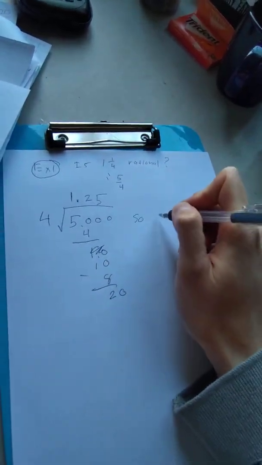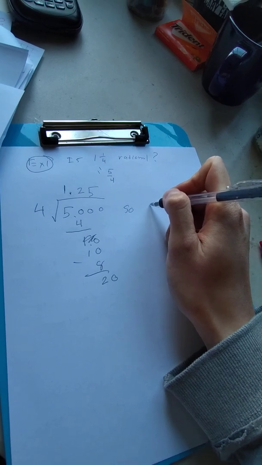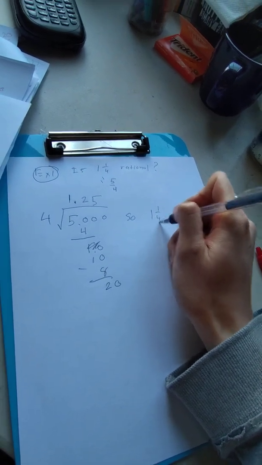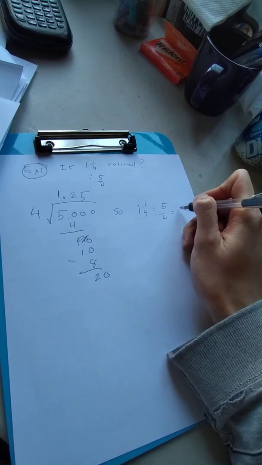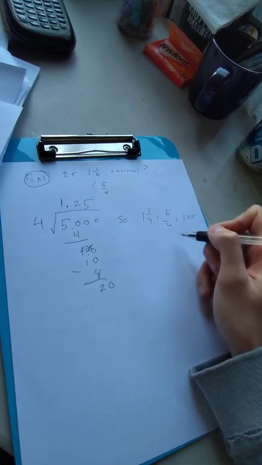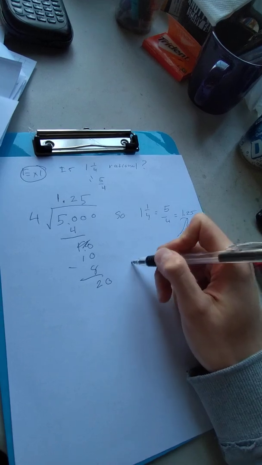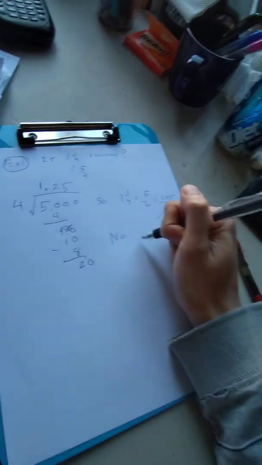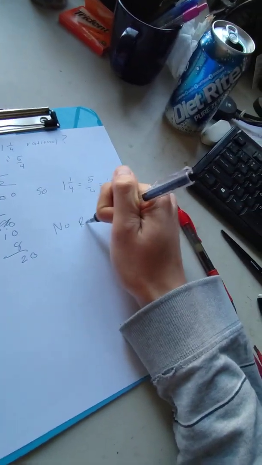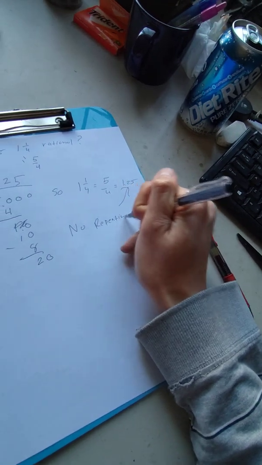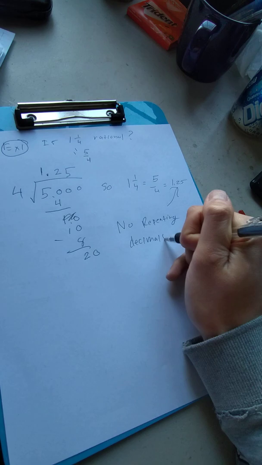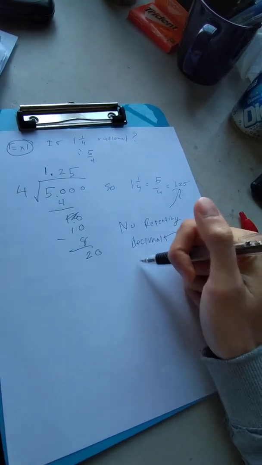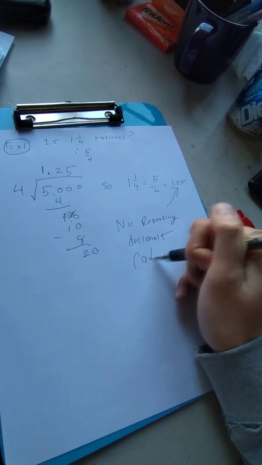So 1 1/4 equals 5/4, which equals 1.25. Now we can see that there are no repeating decimals, so it's rational.